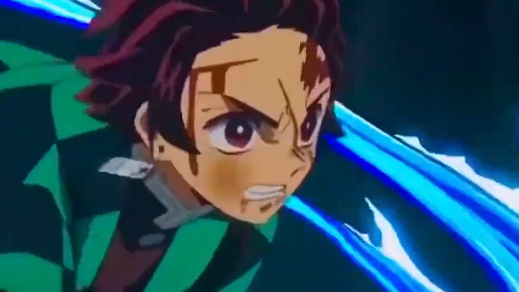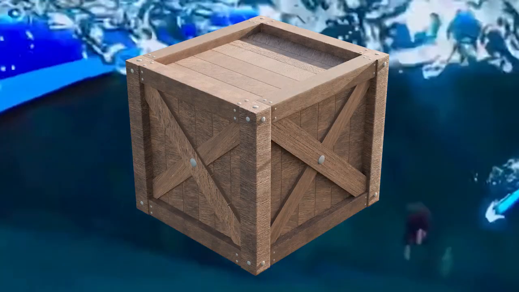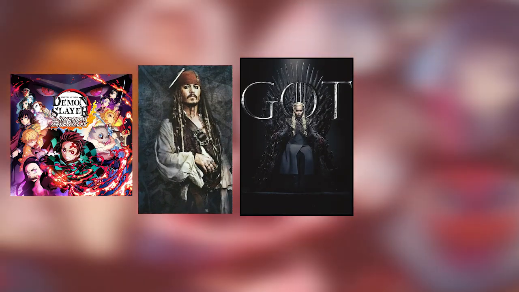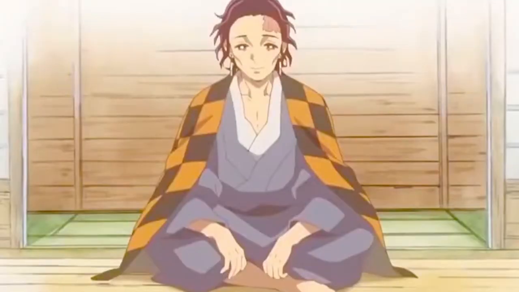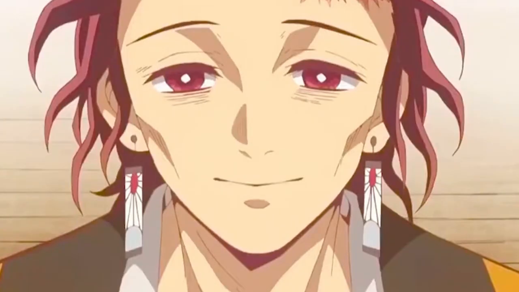So my friends, in this video we are going to make a 3D old wooden box which you've seen in the Demon Slayer anime as well as many movies like Pirates of the Caribbean, Game of Thrones and Vikings. So we are going to recreate that box in Blender. So let's begin.